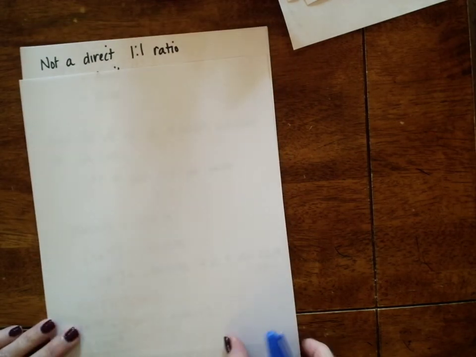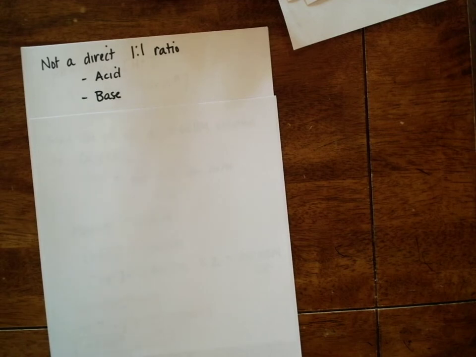So the next thing we have to think about, because it's been lovely that these have all been 1-to-1 ratios, but guess what? You're not always going to have a 1-to-1 ratio. Let's look at maybe my sulfuric acid, H2SO4. That's not a 1-to-1 ratio. And if I start to look at some of my alkali metals, they're not all 1-to-1 ratios. So it's possible, in order to get a neutral ionic compound that represents an acid or a base, I may not have an exact 1-to-1 ratio. So I have to look at that.